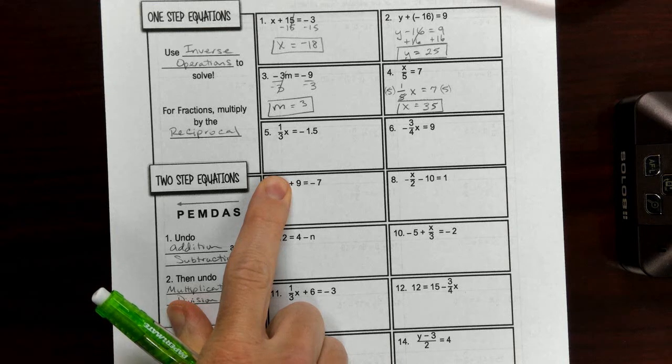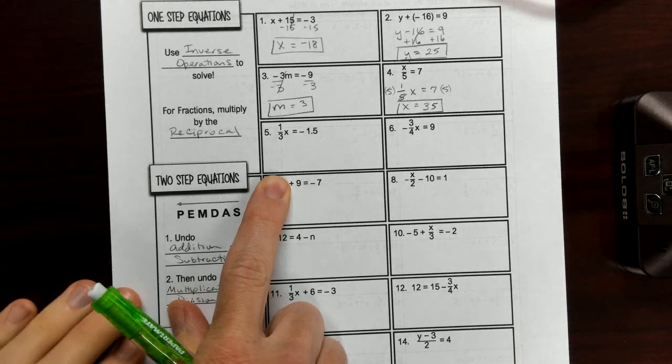So he's saying right now that I need to get rid of this plus 9. Again, how do I do that? I'm going to do the inverse operation of plus 9. The inverse operation of plus is to subtract. So I'm going to subtract 9 on both sides. Great job, Chase.